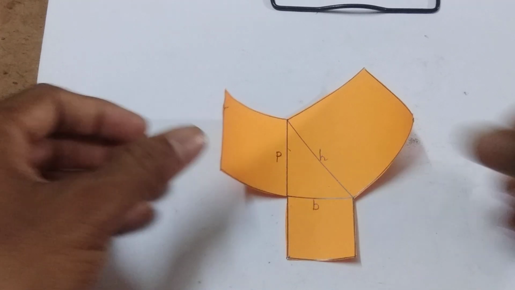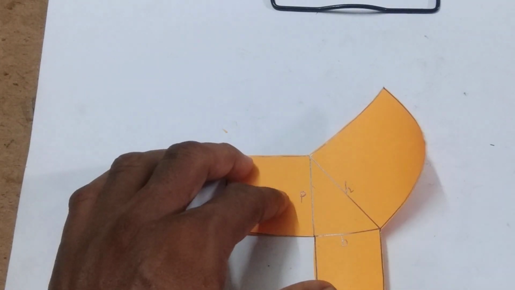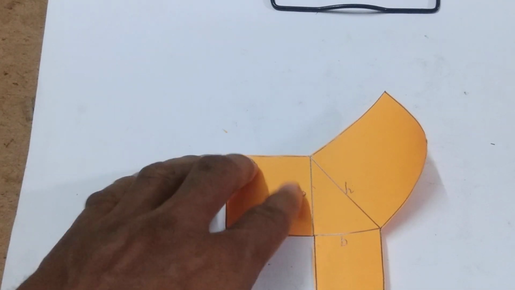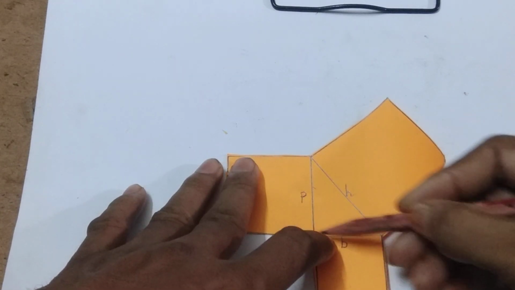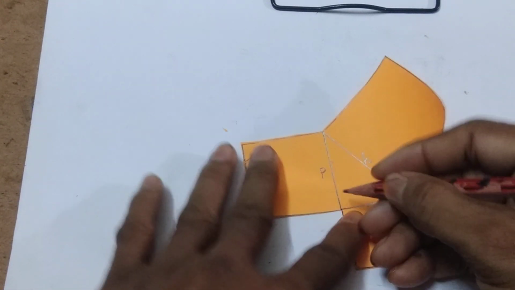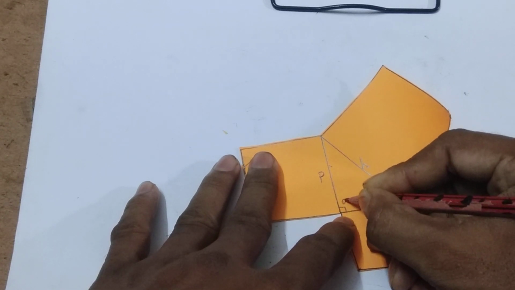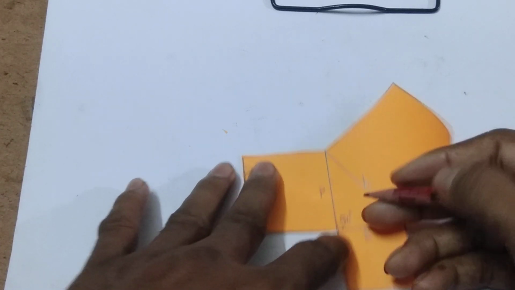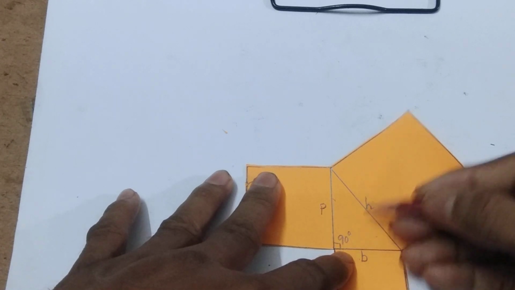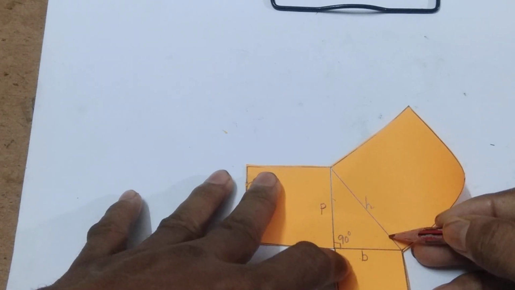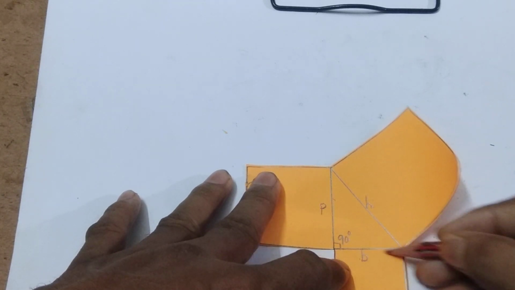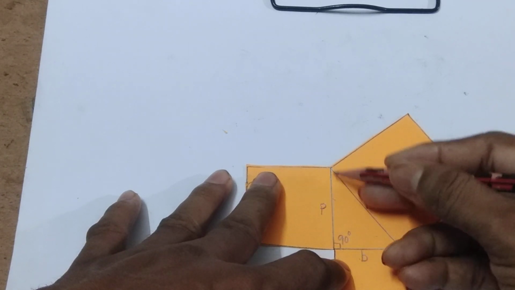Here you can see we have taken a triangle. This is 90 degrees. The side opposite to the 90 degrees is known as the hypotenuse. This is the base of the triangle and this is the perpendicular.